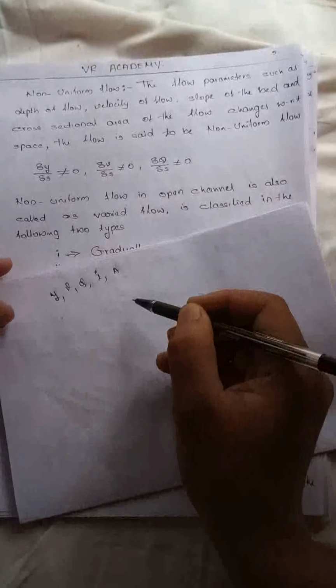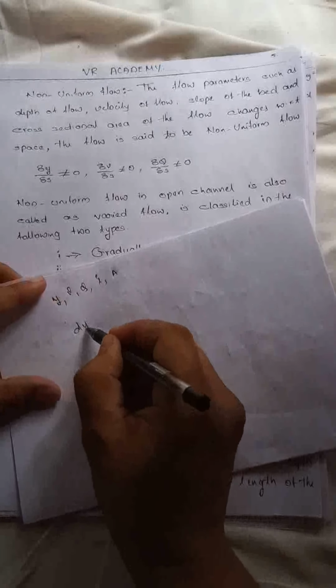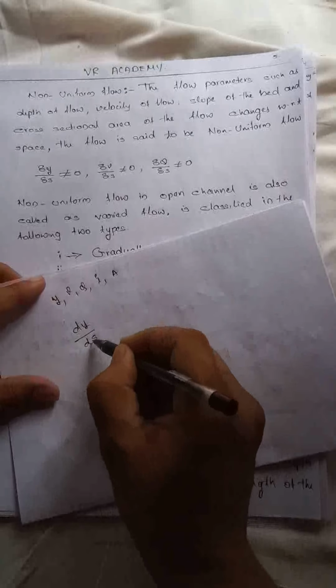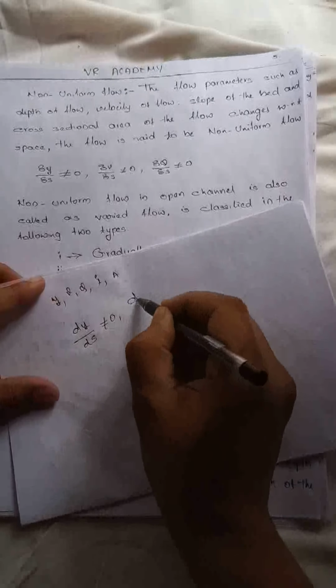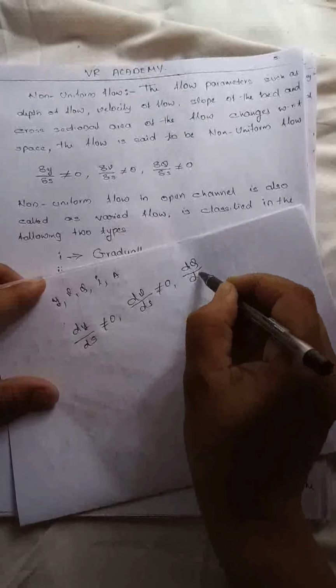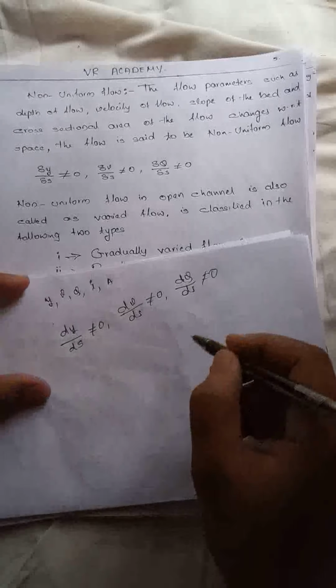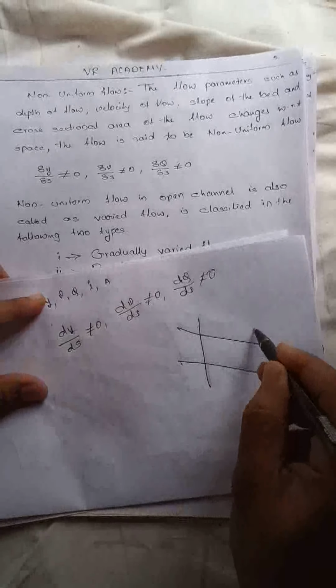Non-uniform flow means the flow parameters, such as depth of the flow, velocity of flow, discharge of flow, slope of the bed and cross-sectional area, change with respect to the length. That means dy by ds is not equal to 0, dv by ds is not equal to 0 and dq by ds is not equal to 0. The depth of the flow, velocity of flow and rate of flow change with respect to the space or the length of the channel.